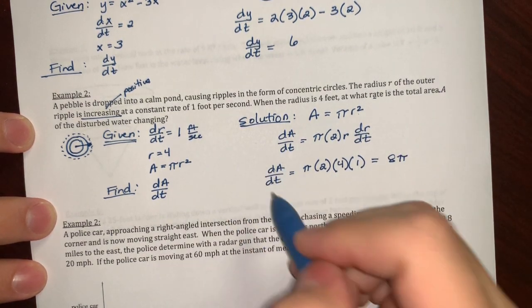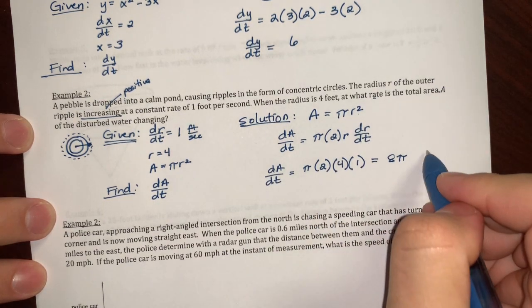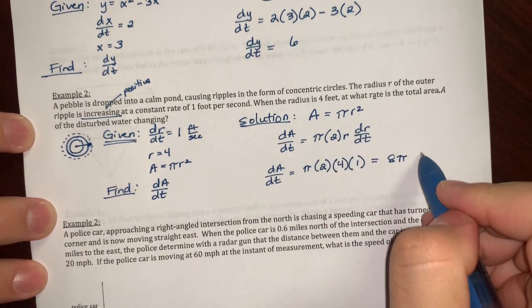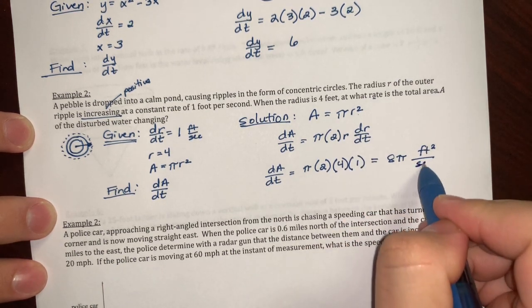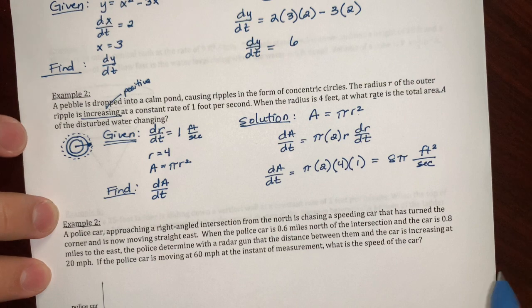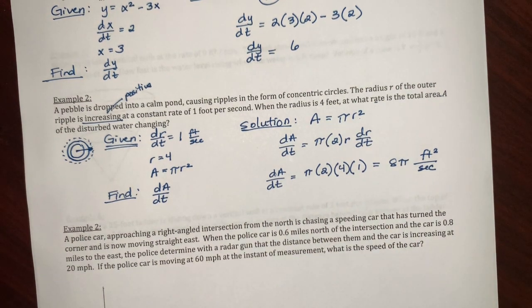And the units for area, if we're dealing with feet, area is feet squared. But since we're dealing with respect to time, it's per second. So feet squared per second. And that's the final answer there.